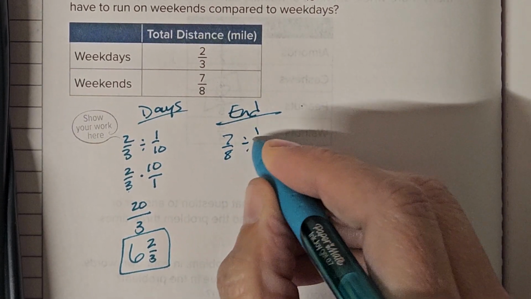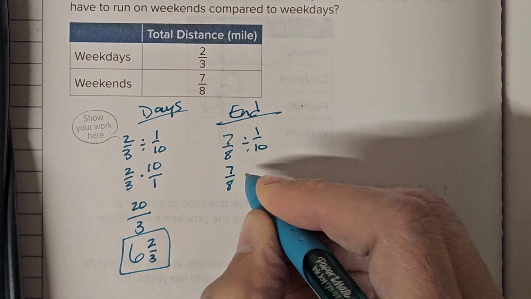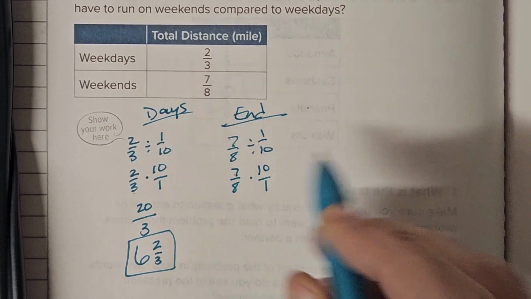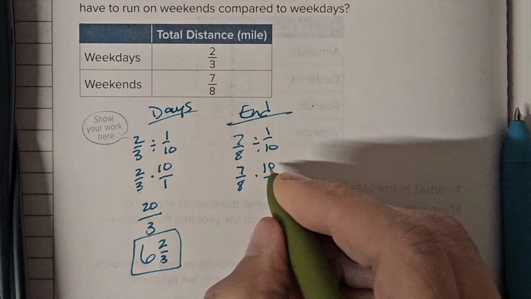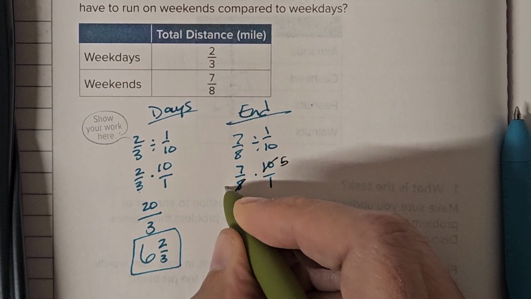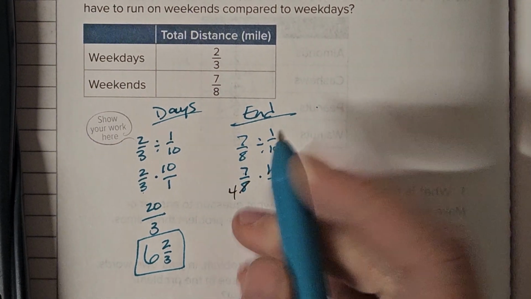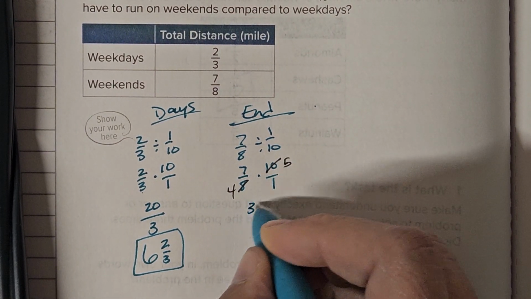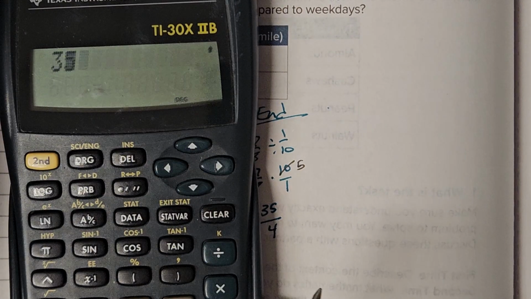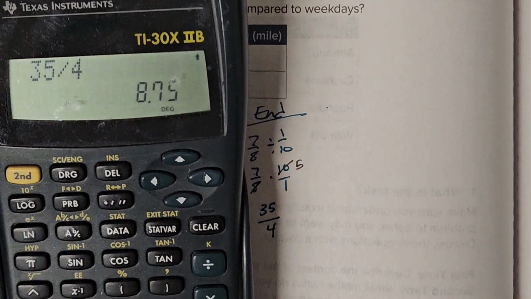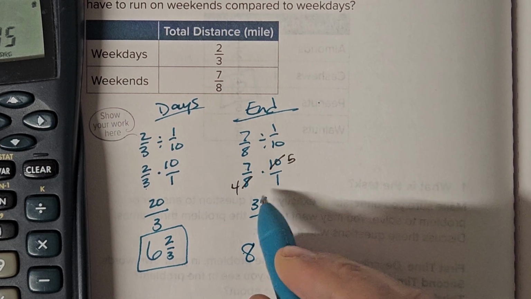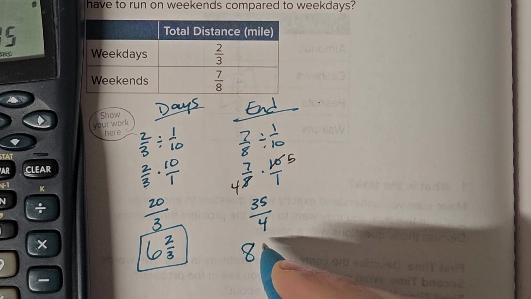Okay, weekend, she's got 7/8. She's going to divide that by 1/10, which means 7/8 times 10 over 1. 7 and 1 don't share a factor, but 8 and 10 do. They share a 2. 10 divided by 2 is 5. 8 divided by 2 is 4. Then we can multiply. 7 times 5 is 35. 4 times 1 is 4. 35 divided by 4 is 8. 8 times 4 is 32. 35 minus 32 is 3.